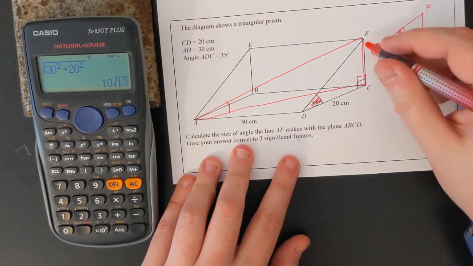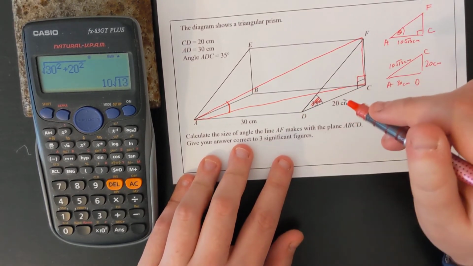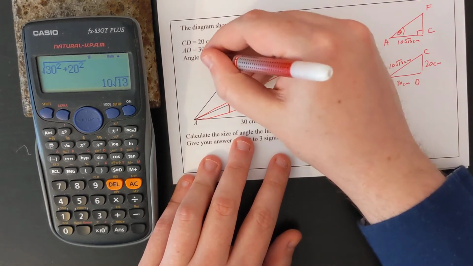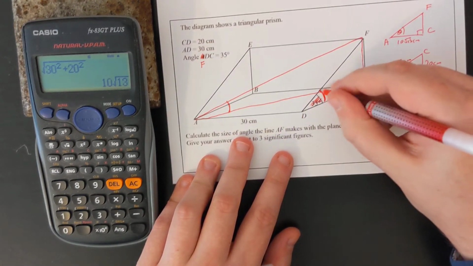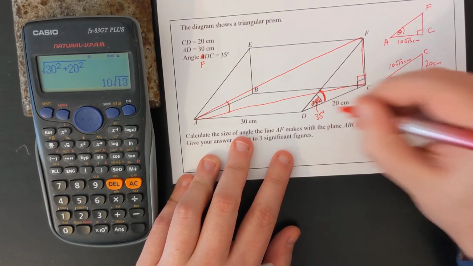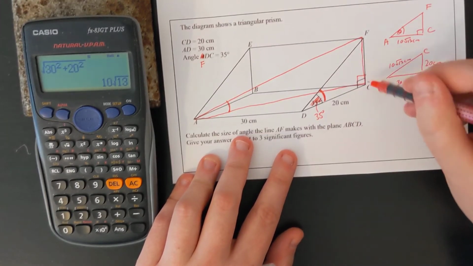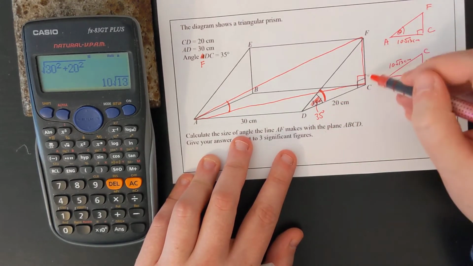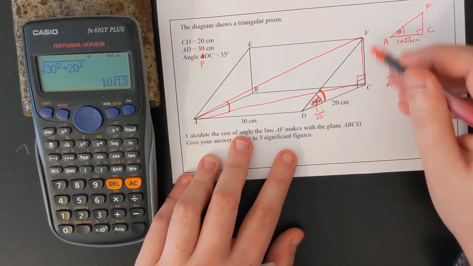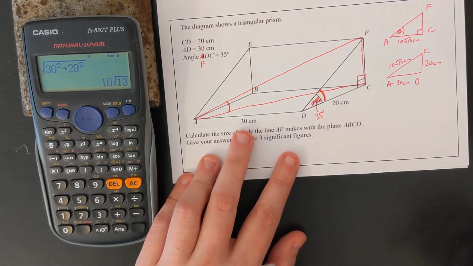And then we want to look at FC. And that reveals the issue in this exam question. That should say FDC. And then indeed this angle here is 35 degrees, because that allows us to work out the length of FC, because I've got the base of my triangle and I've got an angle and I want to find out my height of the triangle.